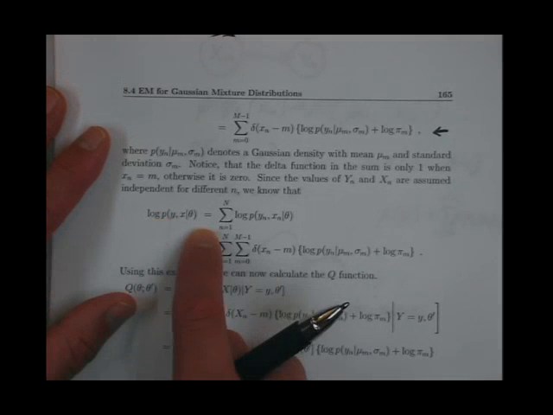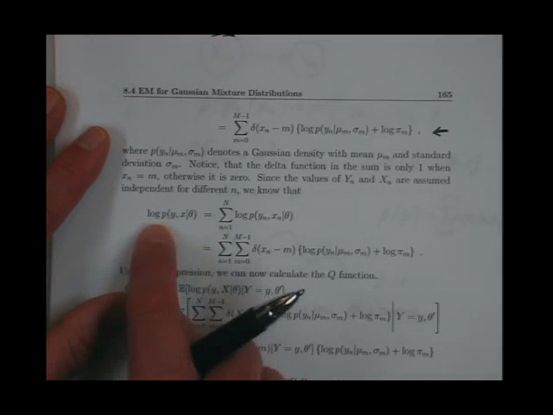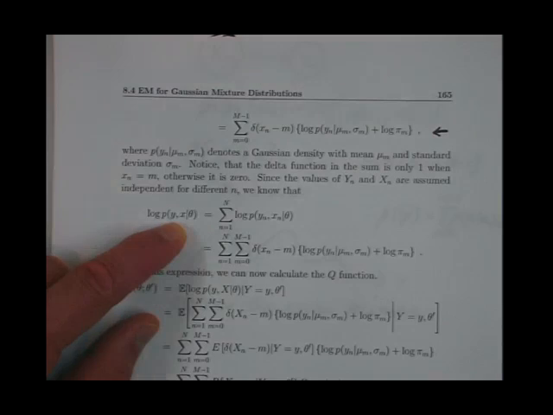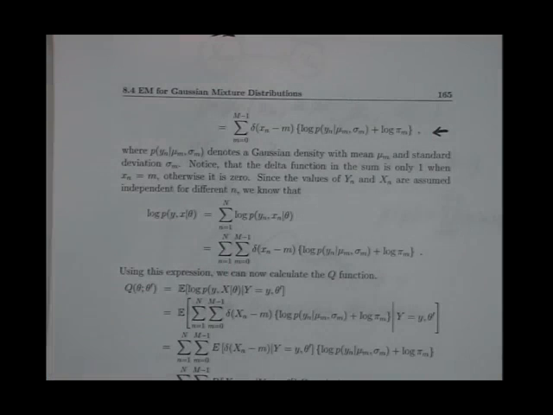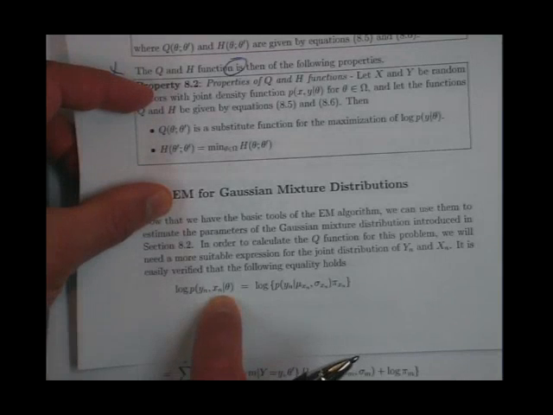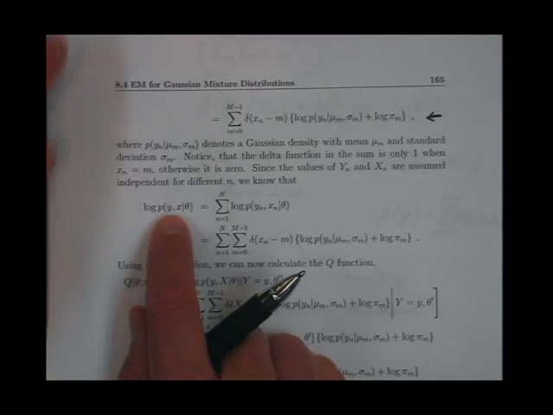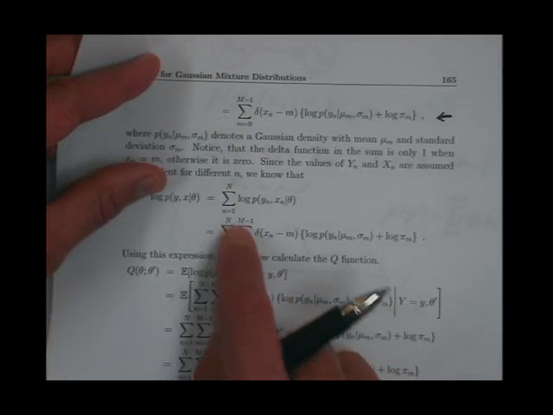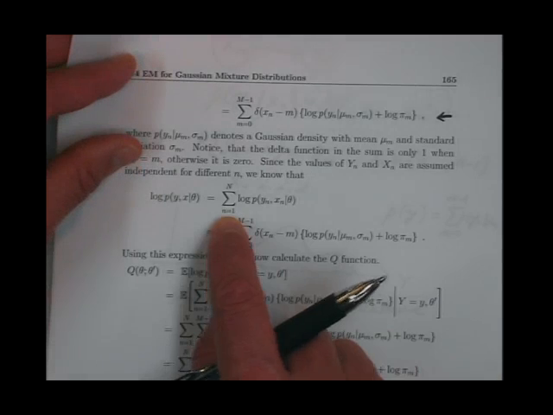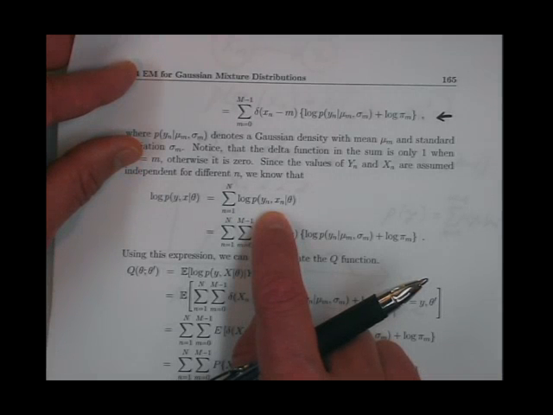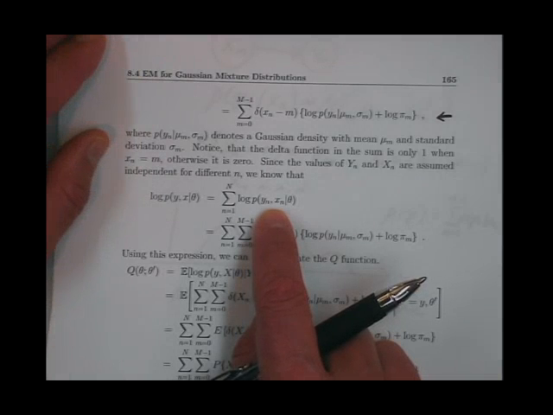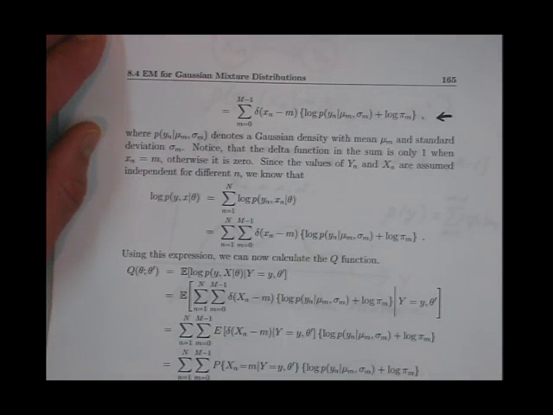So this is the log joint distribution of the entire sequence. The previous thing was the log distribution of each individual sample, okay? So this is the whole sequence, and I sum from n equals 1 to N, because they're independent. For each x and each y, the pair x, y are independent. They're not independent of each other, okay? The xy pairs represent single random vectors. They're independent for different values of n, okay?